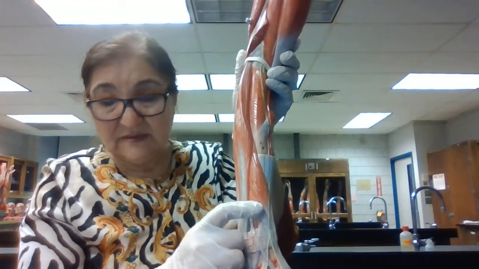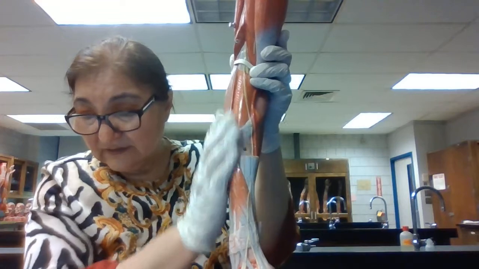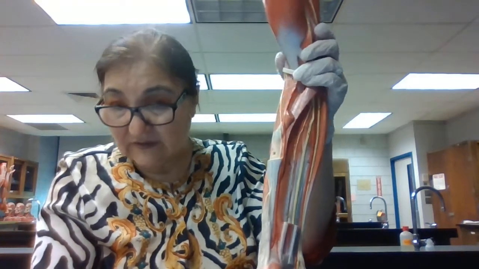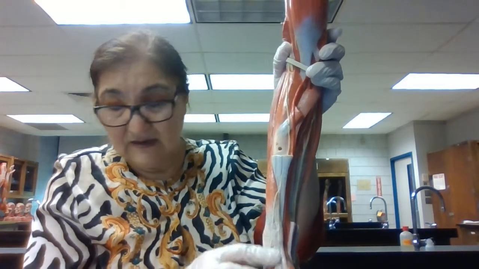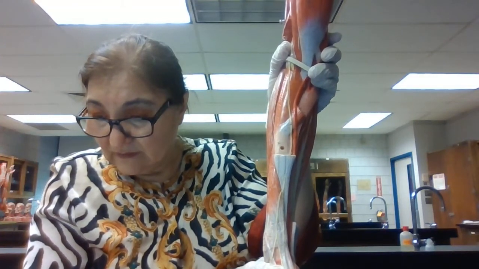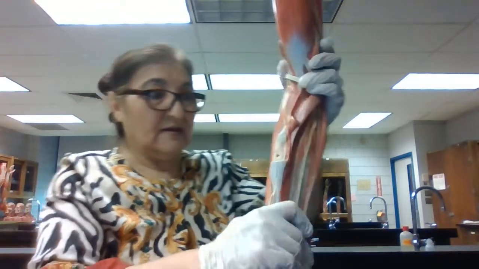The extensor pollicis brevis origin is the radius, that's the radius, and the insertion is the base of the proximal phalanx of the pollex. The nerve is the radial nerve. This is for the arm muscle, not in the hand. In the hand, you don't see it. That's in the arm.